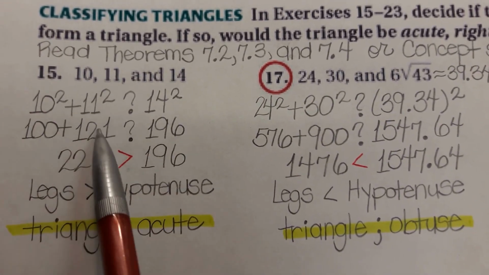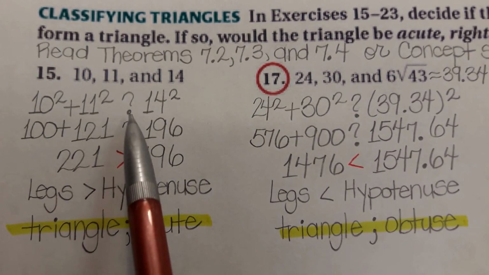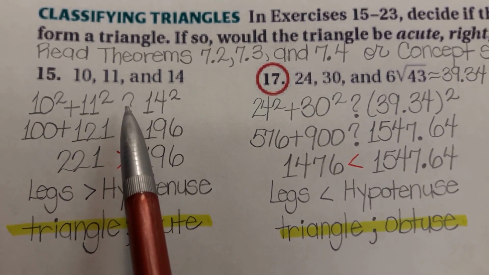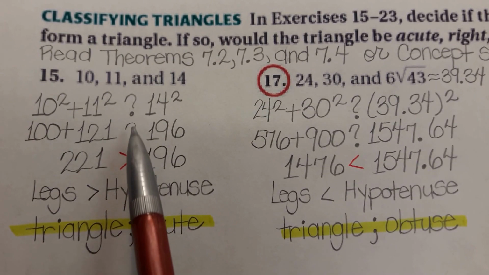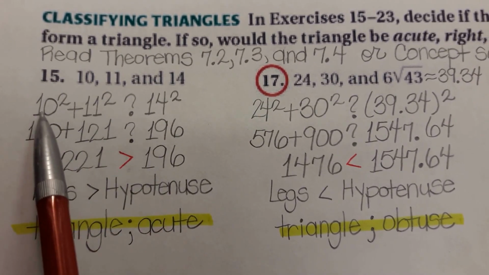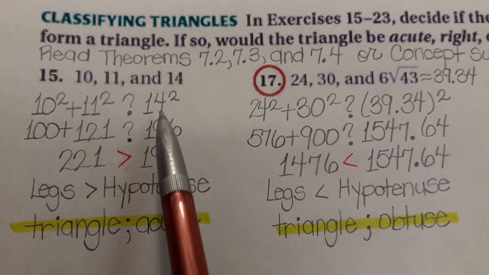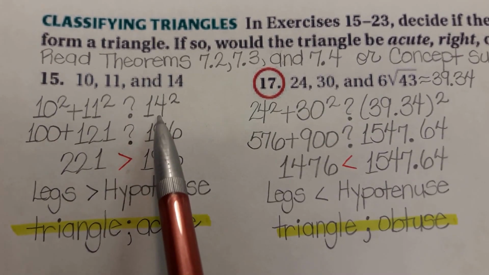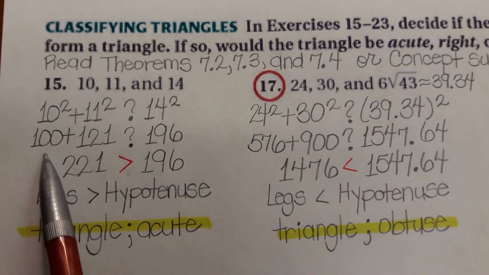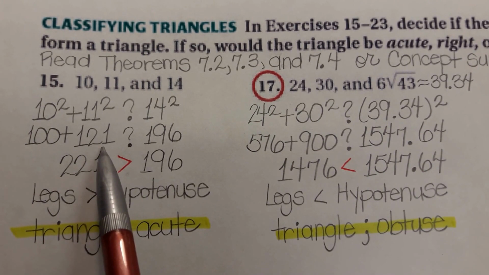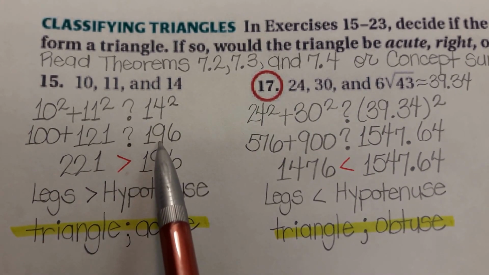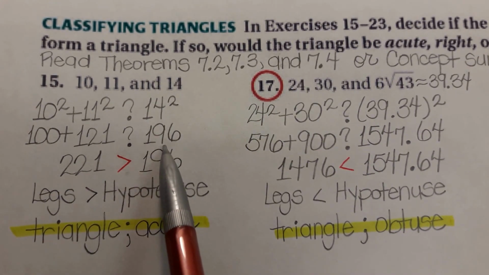Now I want to set this up in a Pythagorean theorem format, but I don't know if it's equal. So I have my question marks because I'm not sure if they're equal or not. 10 squared plus 11 squared may equal 14 squared. 100 plus 121, and then I have 196 for 14 times 14.